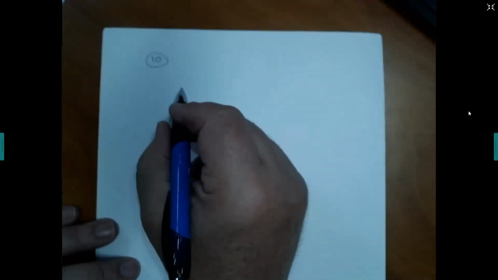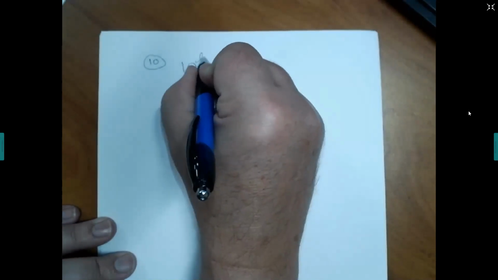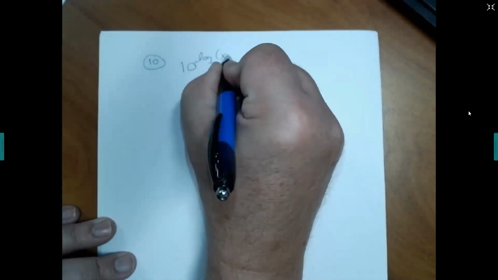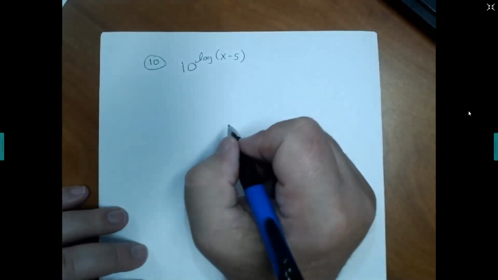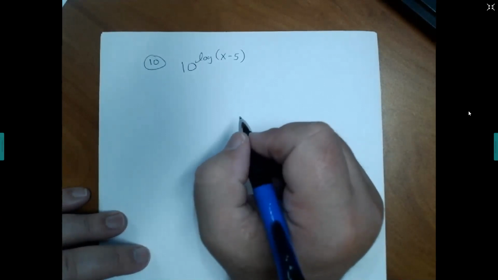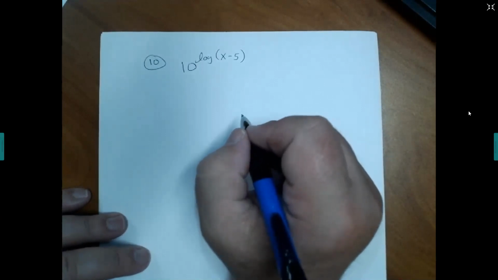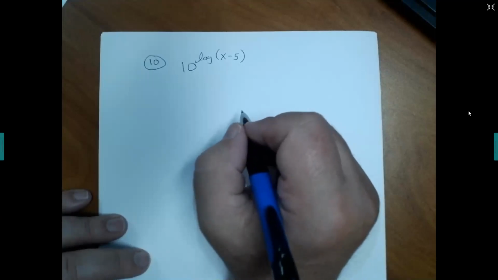Number 10. 10 to the power log x minus 5. So what do you think? Which one of the properties do you think we can use here?